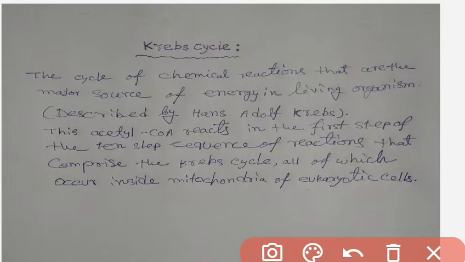This acetyl-CoA reacts in the first step of the 10-step sequence of reactions that comprise the Krebs cycle, all of which occur inside mitochondria of eukaryotic cells.